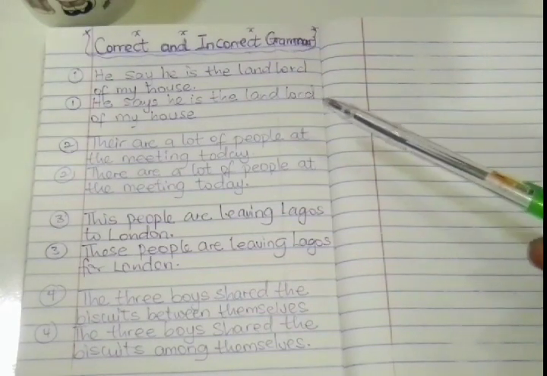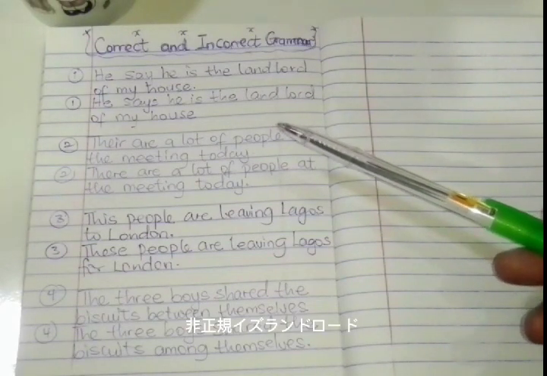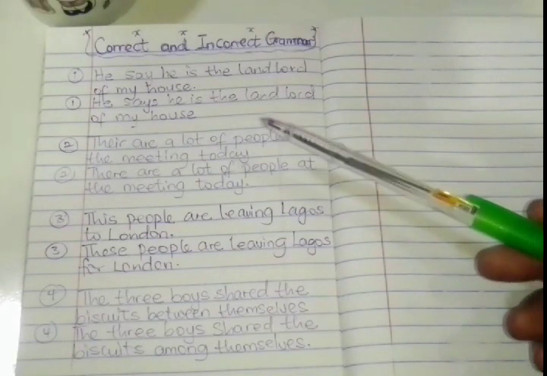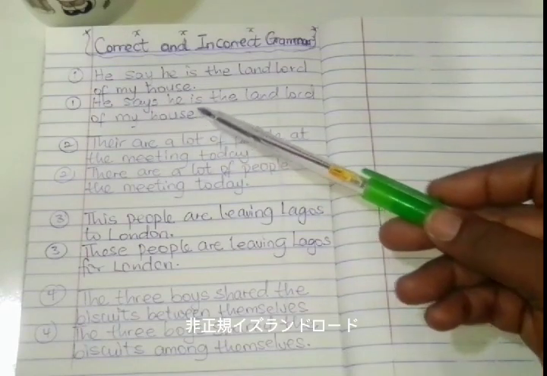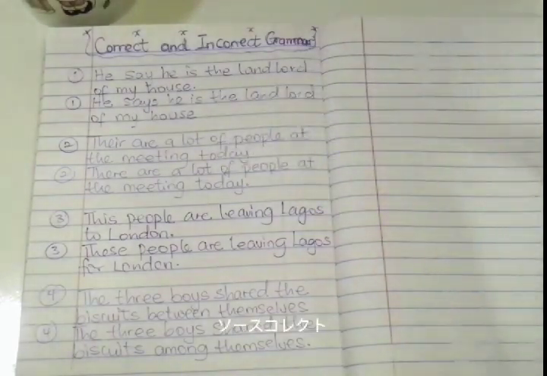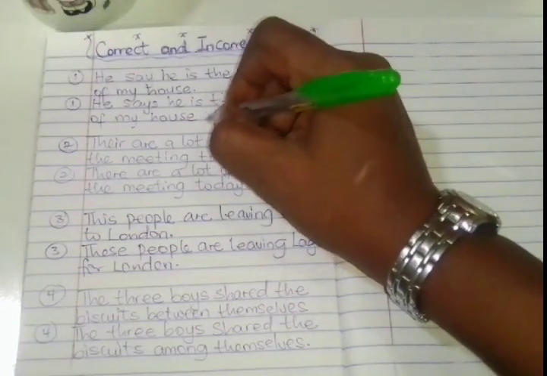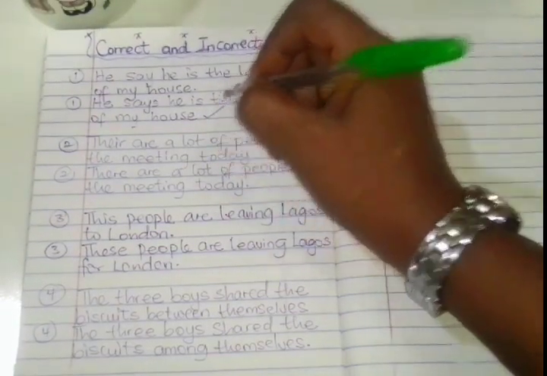Let's look at the first one. He say he is the landlord of my house. He says he is the landlord of my house. So what's the correct answer? Good. The correct answer is the second one.